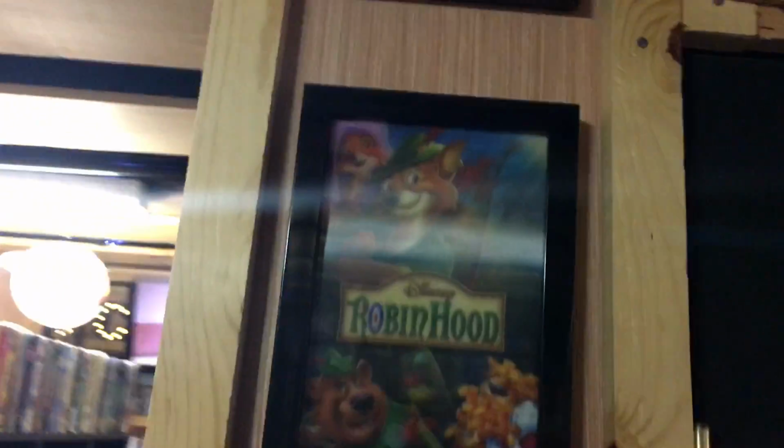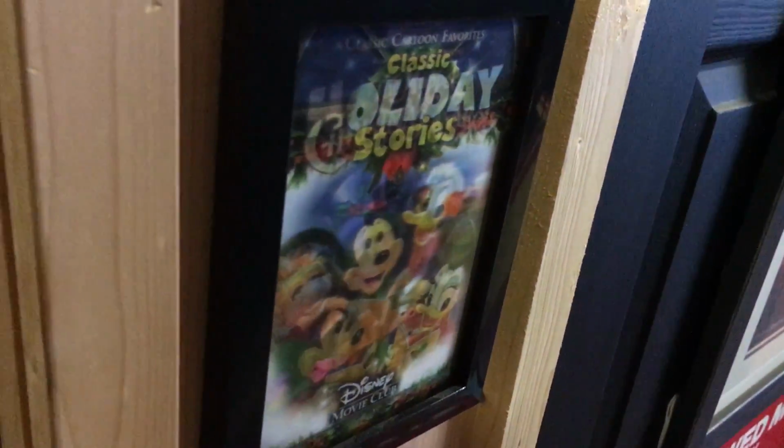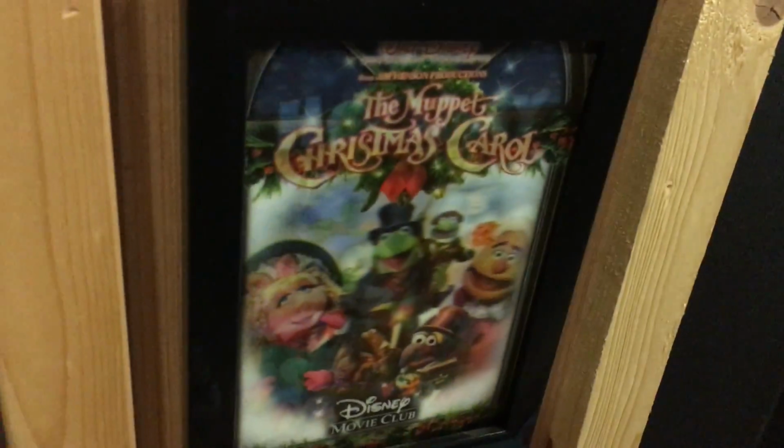These right here, these 3D holographic cards came from a viewer. They sent me these. They give these out if you're part of the Disney movie club. So these are pretty cool. I just framed them. I thought they were really neat looking. Some of them completely change. There you go. Classic holiday stories into Muppets Christmas Carol.